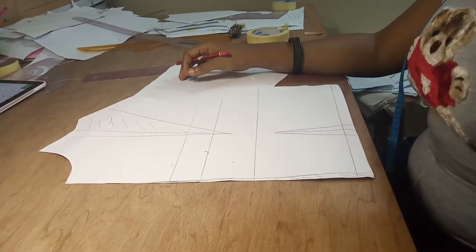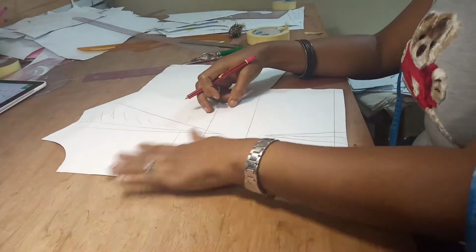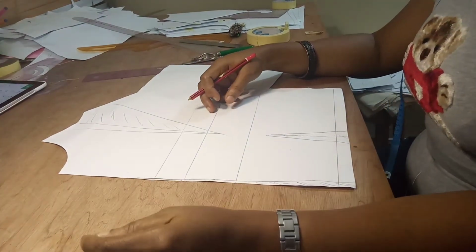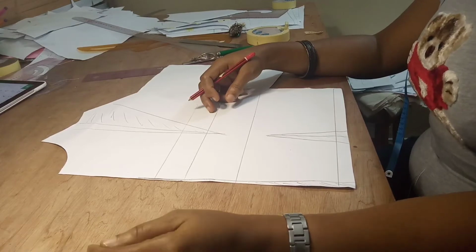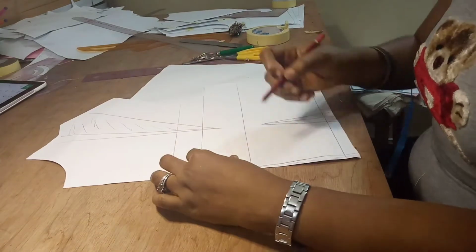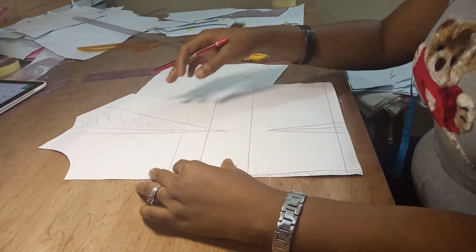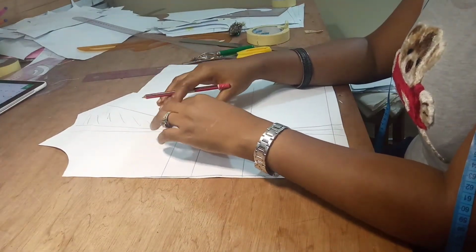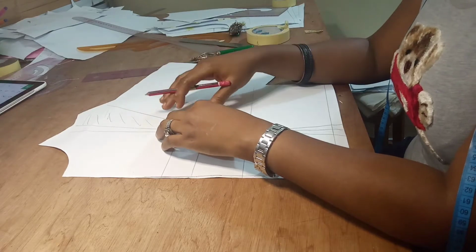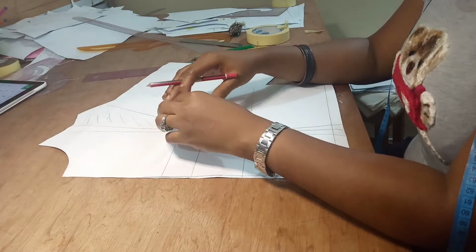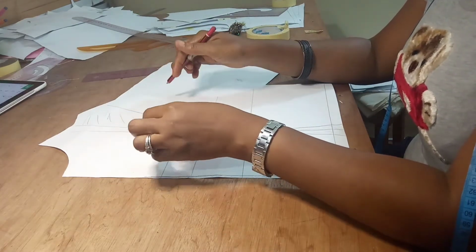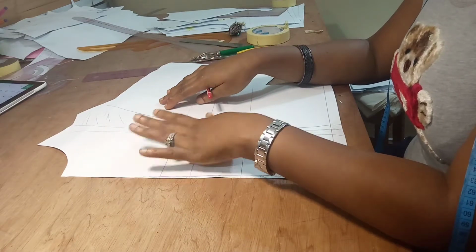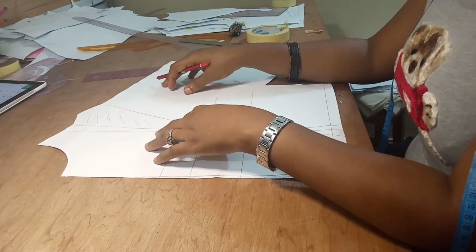The neckline we'll be working on is the illusion neckline. The illusion neckline is the neckline that has this mesh at the upper part. The mesh, the skin tone mesh, and any other color of mesh that you need to use. That's what the illusion neckline is all about.